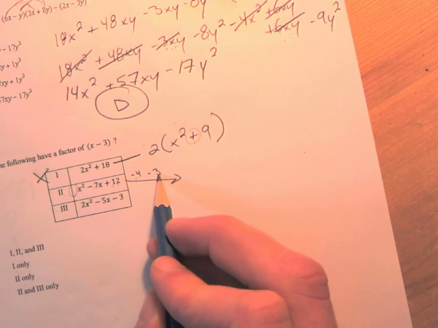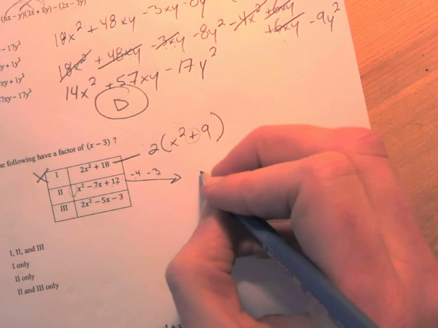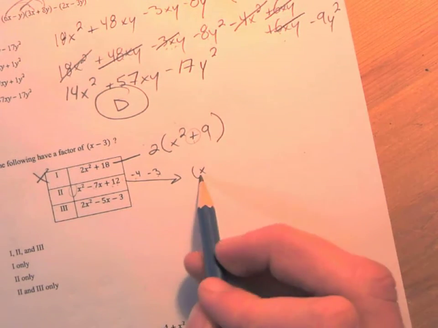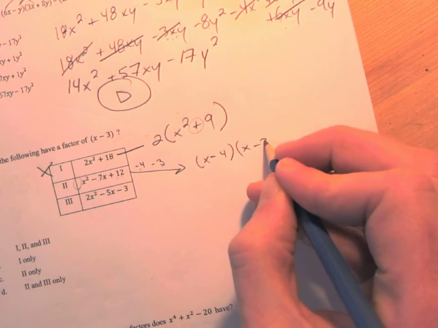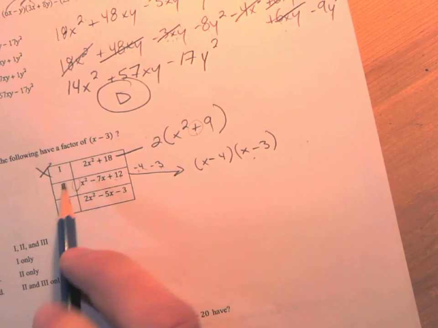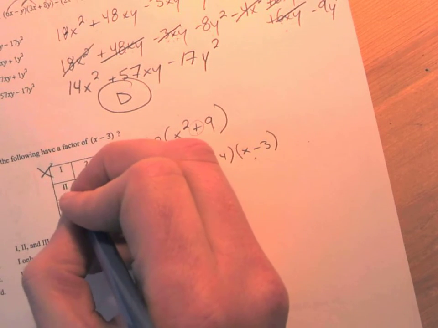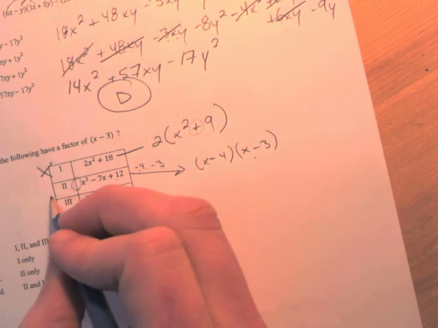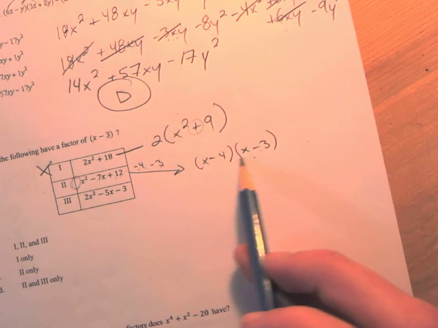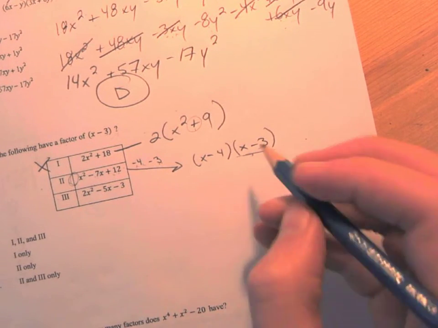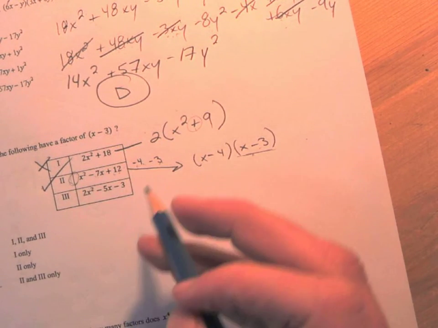Negative 4 plus negative 3 is negative 7. So that means my answer is going to be x minus 4, x minus 3. The only reason I can do it so quickly is because it's an easy trinomial. There's no coefficient in front of the first one. So it's saying, is x minus 3 a factor of this? It is. Now I have to do this one.